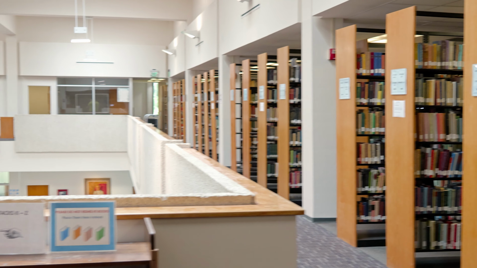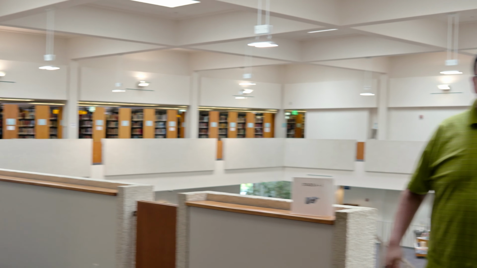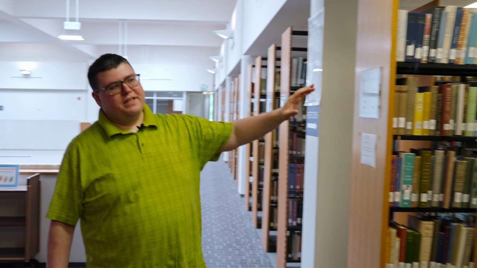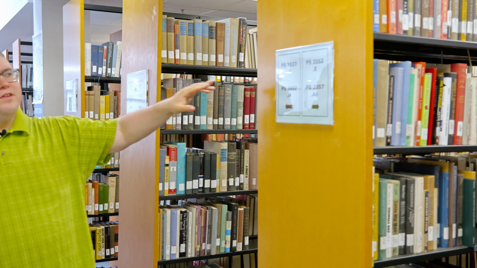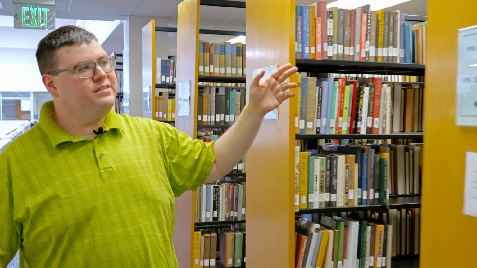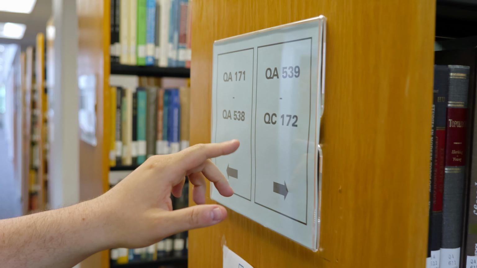Books that are K through Z will be located on this side of the stacks, and then books that are A through J will be located on the other side. Once you know which side of the library you're looking for, look at the ends of the stacks where you'll see signs that have up to 2 letters with the call numbers. So PS, PS, PS. We're looking for our section on climate policy, so we're going all the way to section QC.